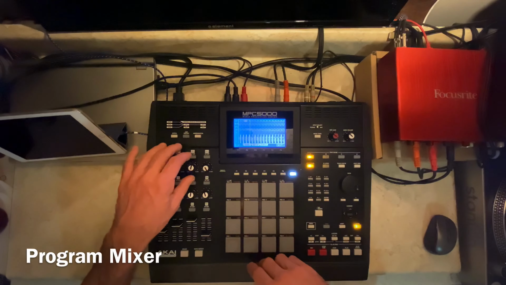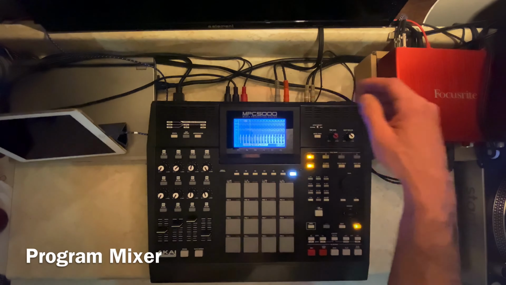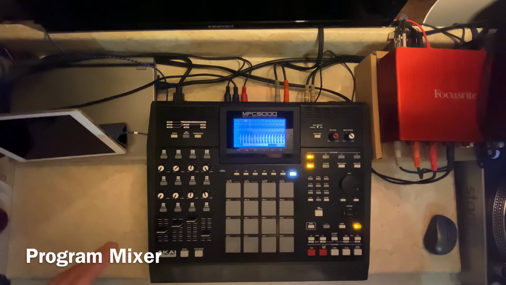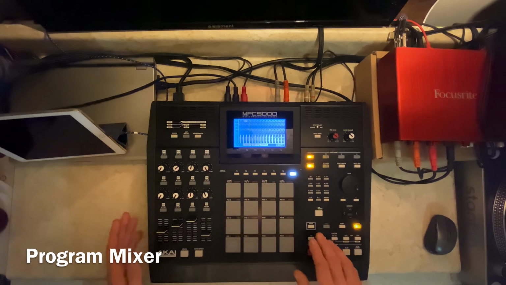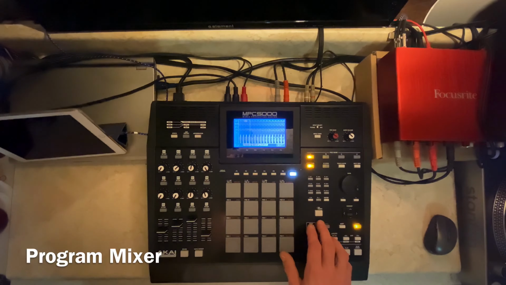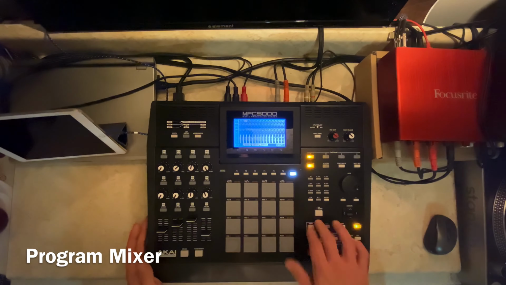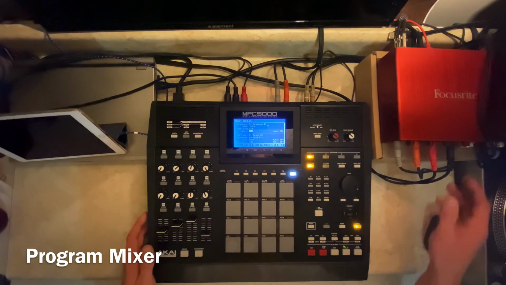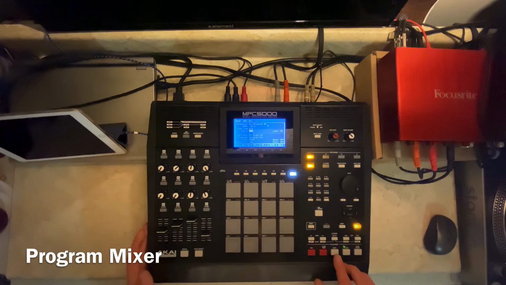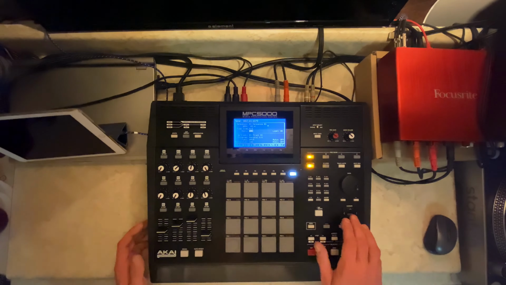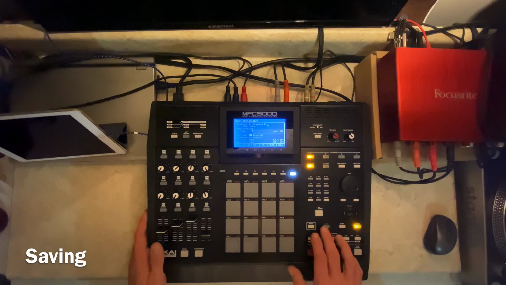And then this one up here will be our insert effects, which we'll get into at a later time. Let's just try to get a beat down. I want to show you how to save it, and we'll get to that. So now that we have just this little drum beat going, let's say you want to save it.